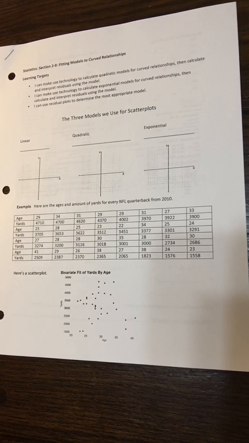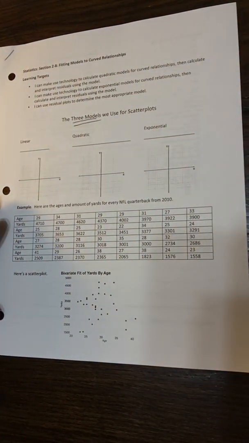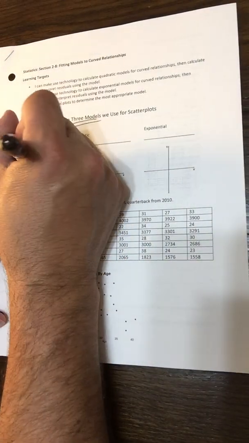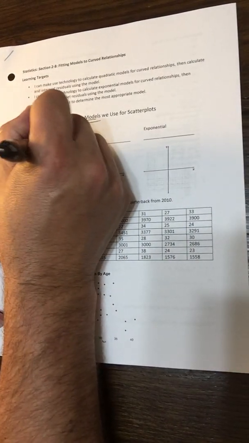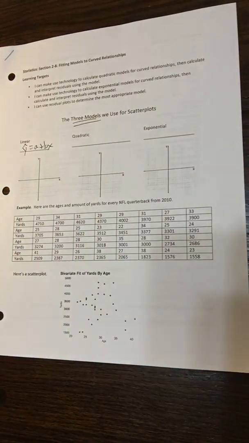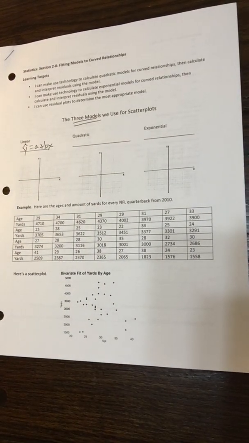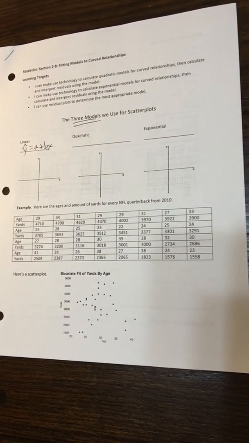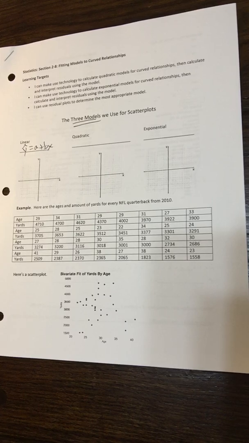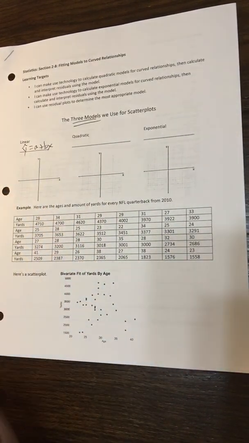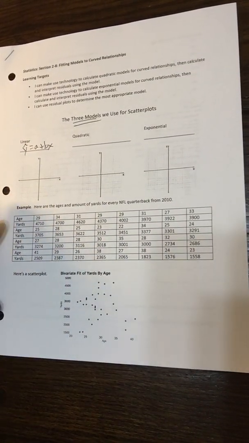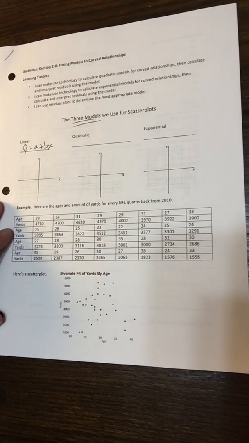Here we go. 3 models that we use for scatter plots. 3 of them. We've just been talking about one of them, the linear model, y hat equals a plus bx. And we talked about correlation, and r squared, and s, and residuals and residual plots. That all had to do with a linear model. Well, if it's curved, here's 2 more that we'll talk about in this chapter.